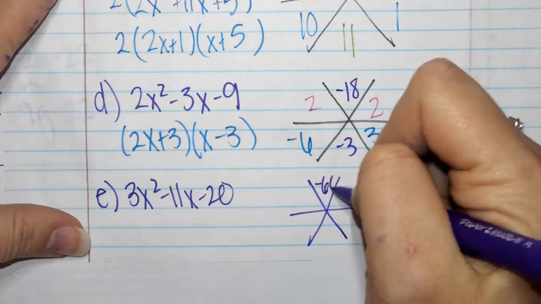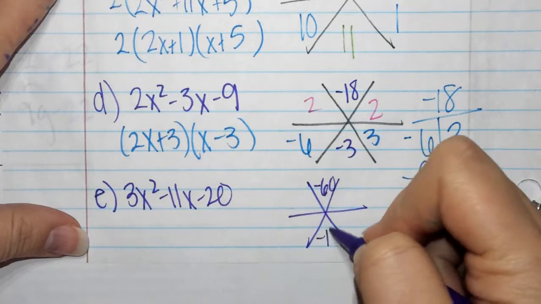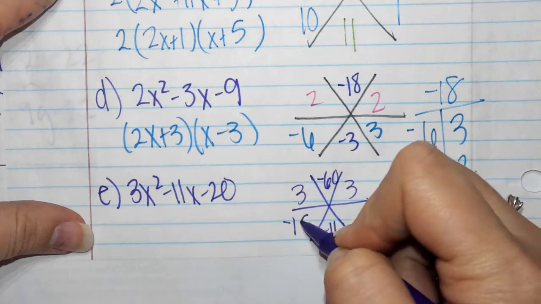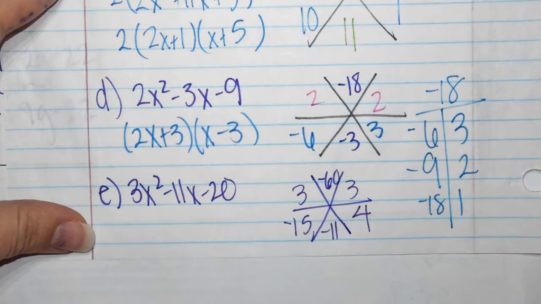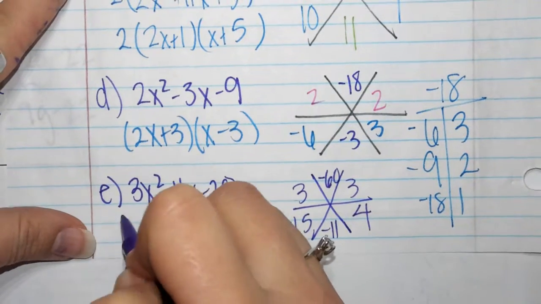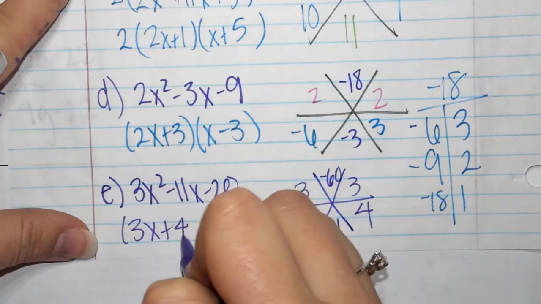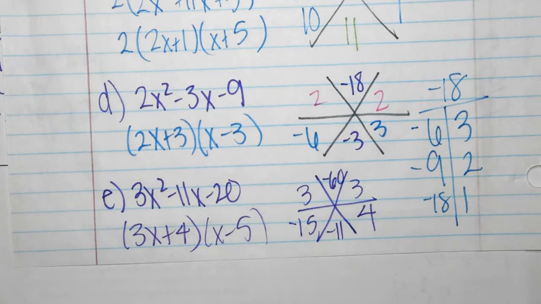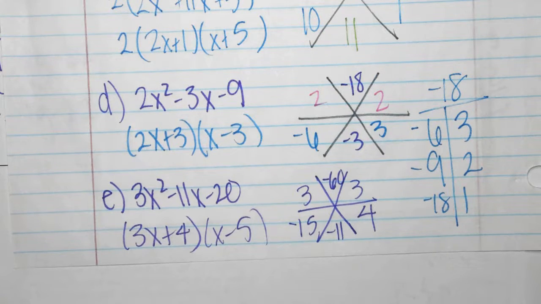All right. Hands down. Negative 60, negative 11, 3 and 3. So that's negative 15 and 4. So then that's 3x plus 4 and x minus 5. If you got it right, you get a point.